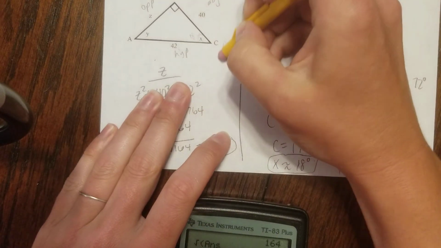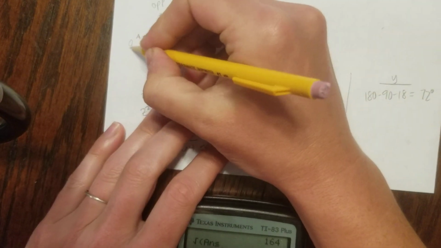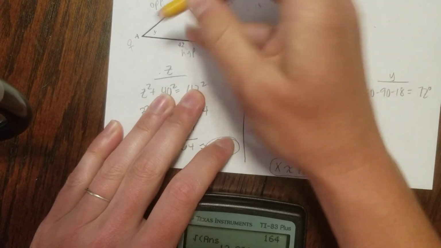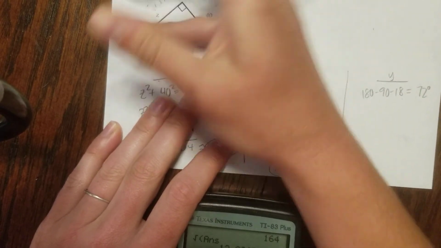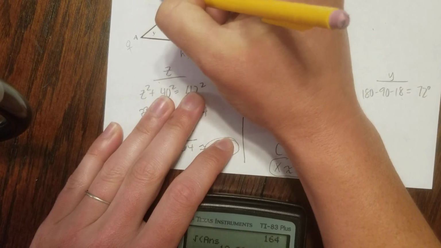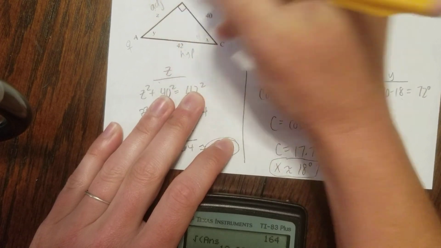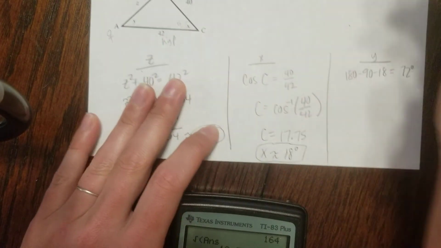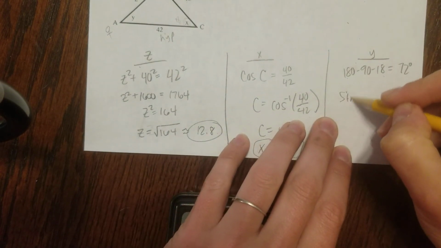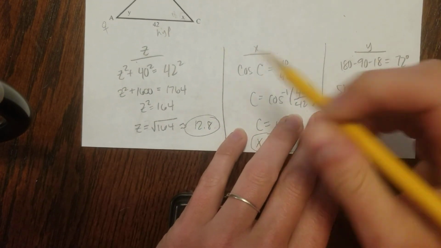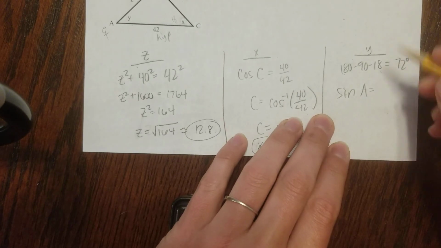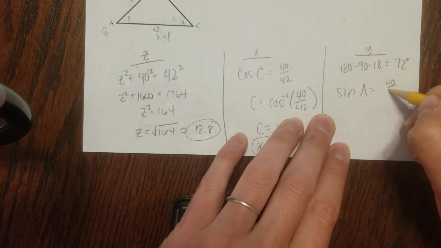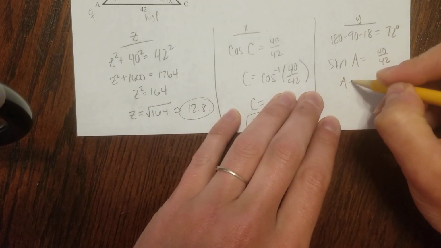So in order to use another trig function, I've got to move Bob. That changes my opposite and my adjacent sides. So now adjacent is here, opposite is here. So I'm going to use the sine function. So the sine of A. Now I could also put the sine of y there. That's okay. 40 over 42. I'm going to have to inverse both sides.